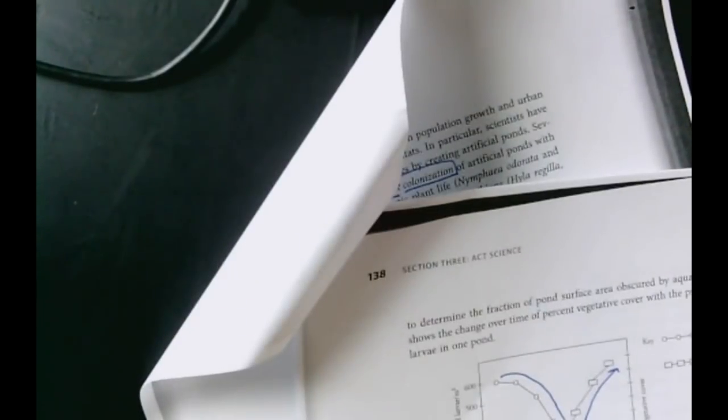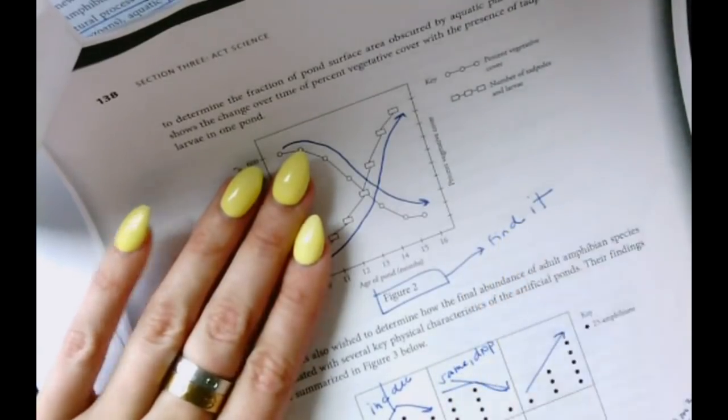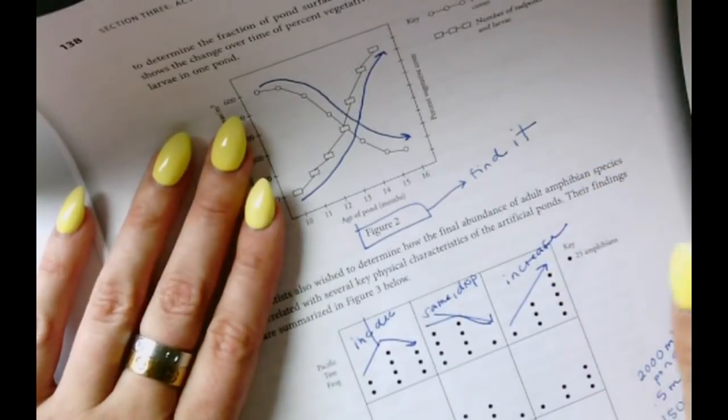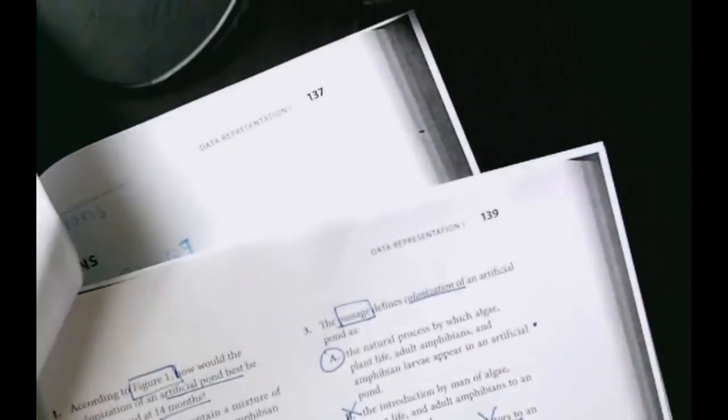But actually, this stays the same and then decreases. So this is increase, decrease. This is same, then drop. And this is increase. So now we just need to do our answer choices. Distance to nearest water body is increase, decrease. Pond depth is same and then drop. And pond surface is increase.